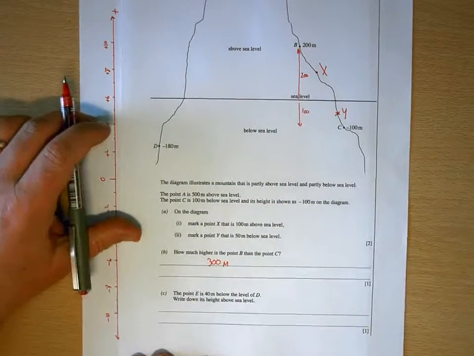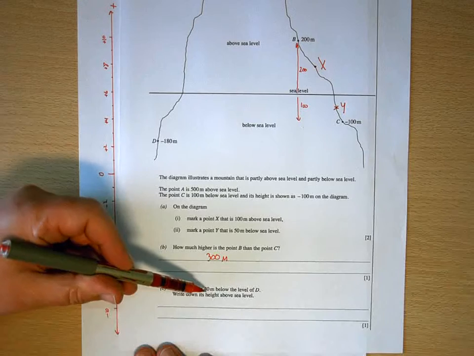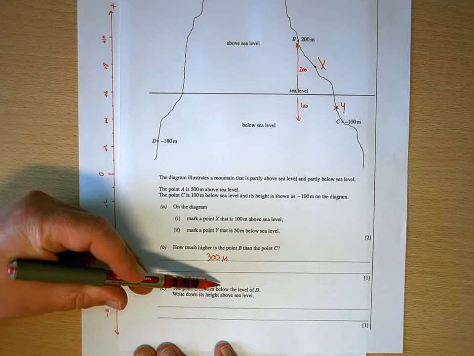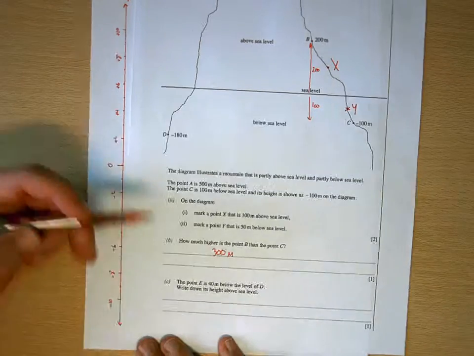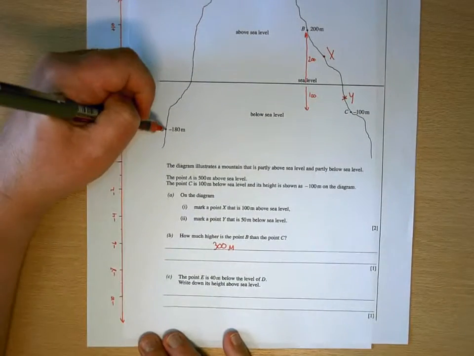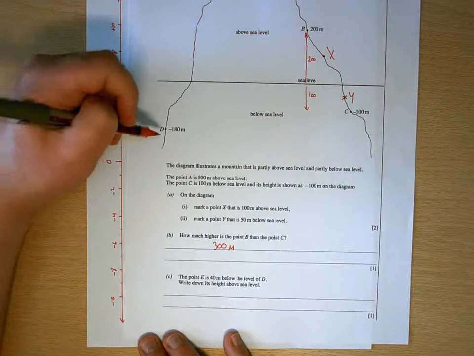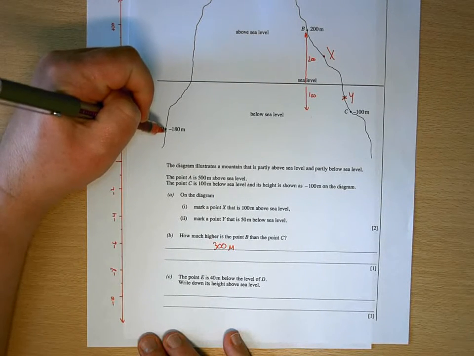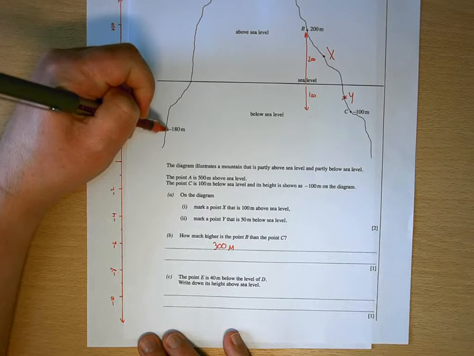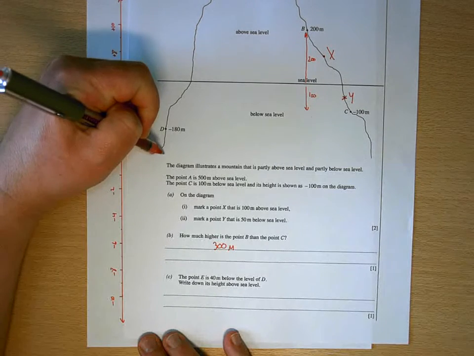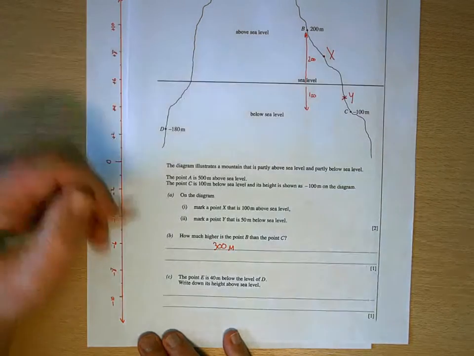And then final question, the point E is 40 meters below the level of D. Write down its height above sea level. Well, there's D, and 40 meters below D means it's going to get deeper, it's going to be further down there, which means it's going to be minus 220 meters.